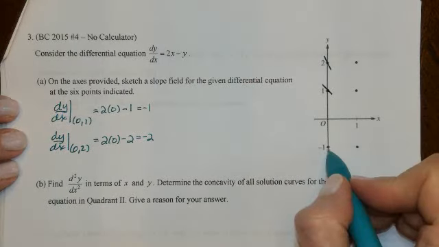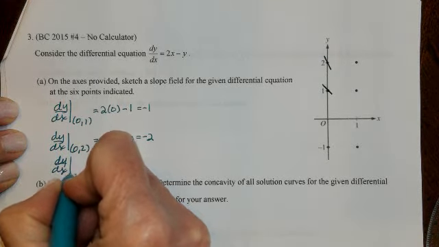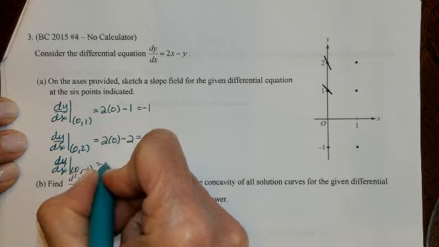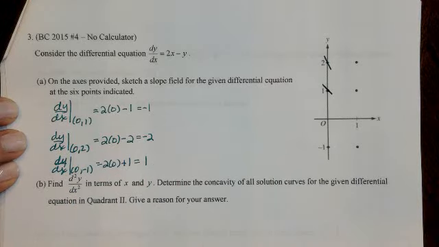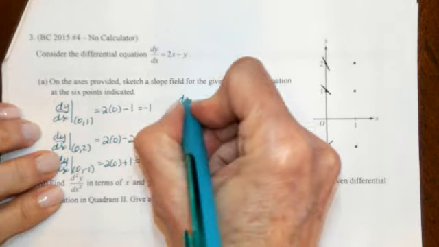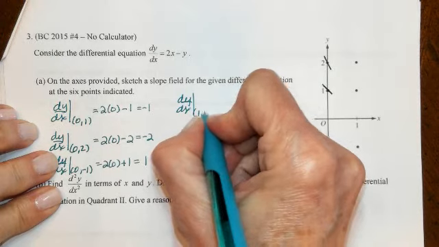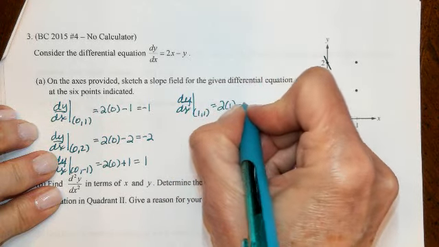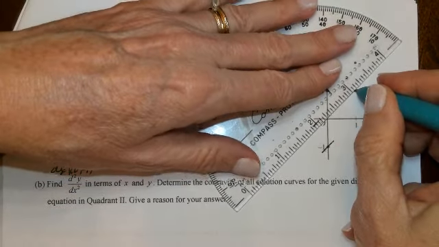And another point, let's do (0, -1). So 0 in for x, -1 in for y, so our slope is 1. So I'm going to line it up like this. There's my +1 slope. And we keep on going. Let's go to the point (1, 1). At (1, 1), I have 2 times 1 minus 1. That's 1. So that slope is +1.